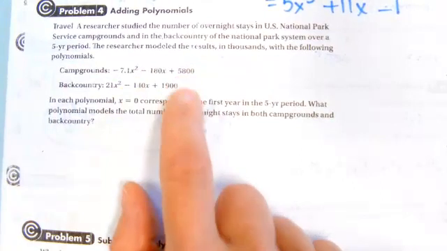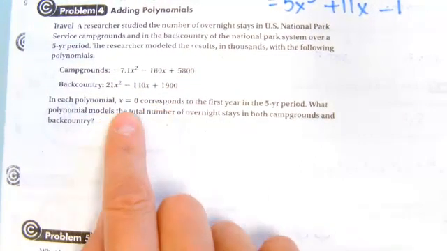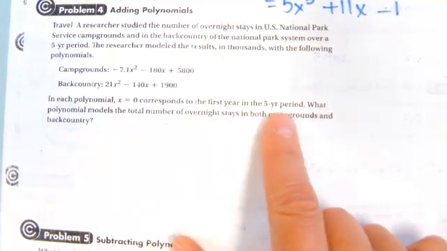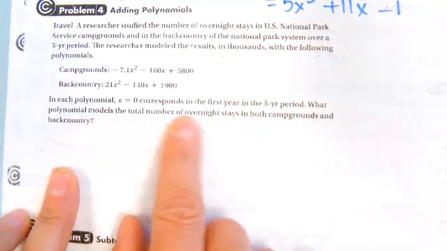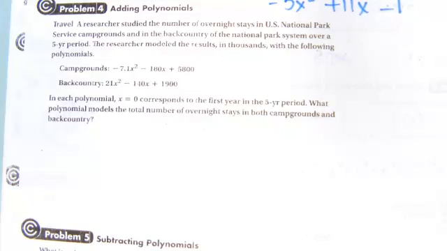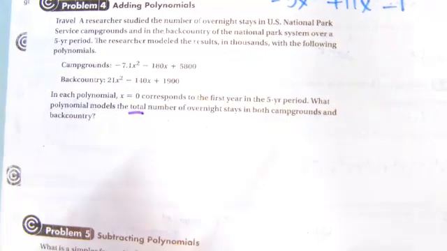So here they are, two polynomials: campgrounds and backcountry. In each polynomial, x equals 0 corresponds to the first year in the 5-year period. What polynomial models the total number of overnight stays in both campgrounds and backcountry? So total means we have to do what with these? Add them. For addition, it's a little easier, right?